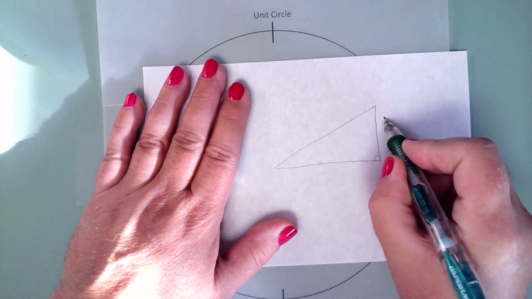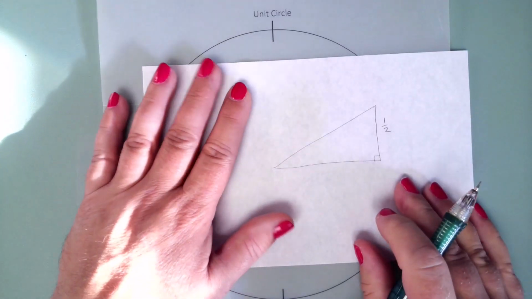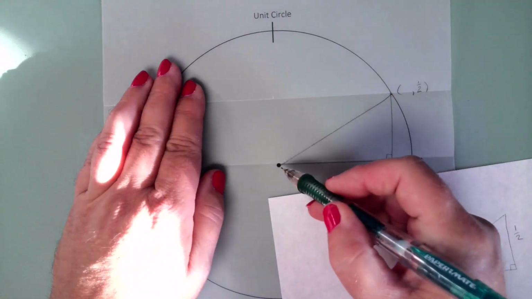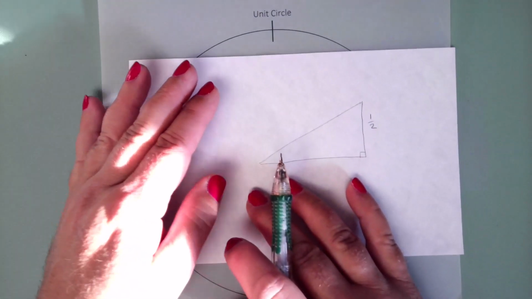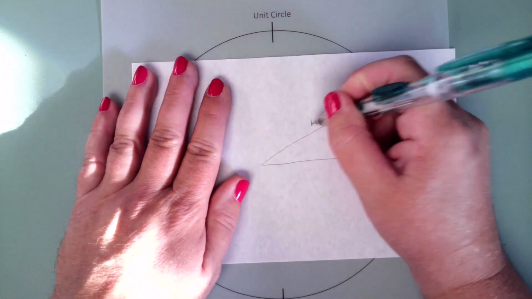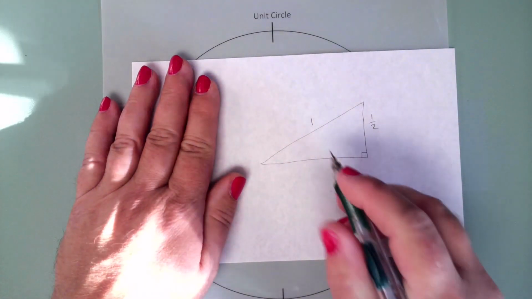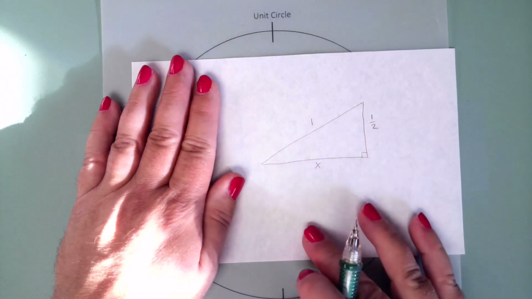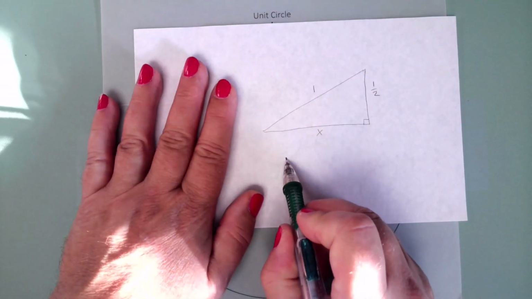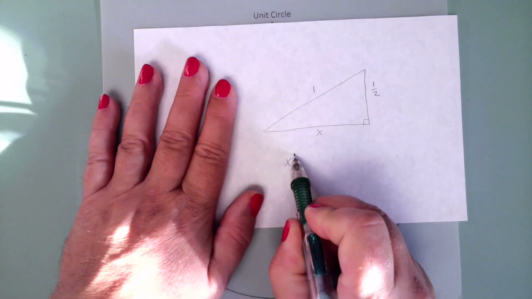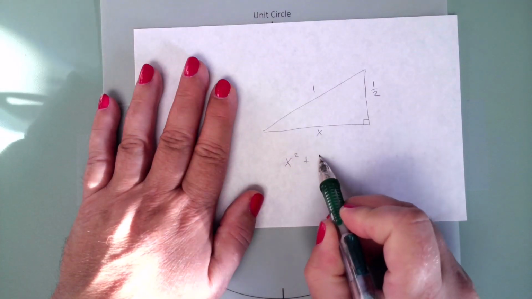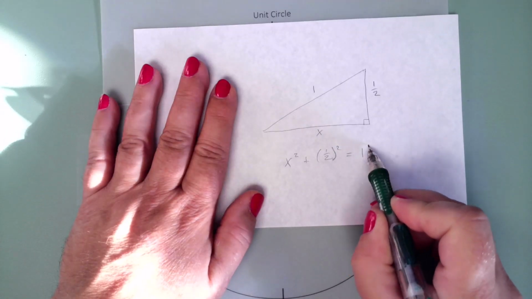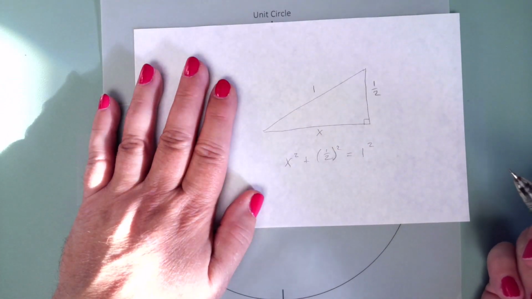We know the height is 1/2, and remember this hypotenuse is a radius of the circle, so it is 1. We need to figure out what x is. The Pythagorean theorem says x squared plus 1/2 squared equals 1 squared.